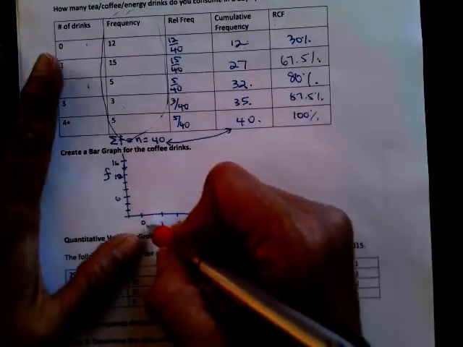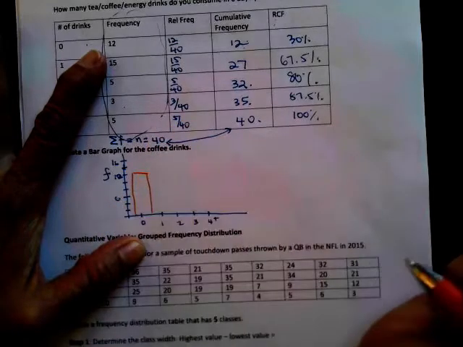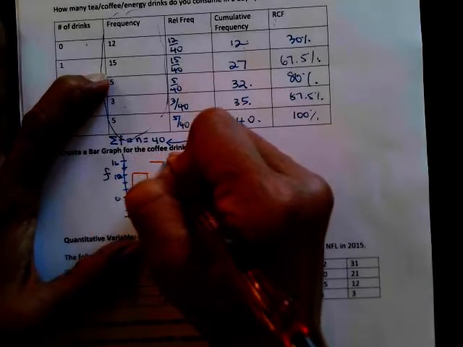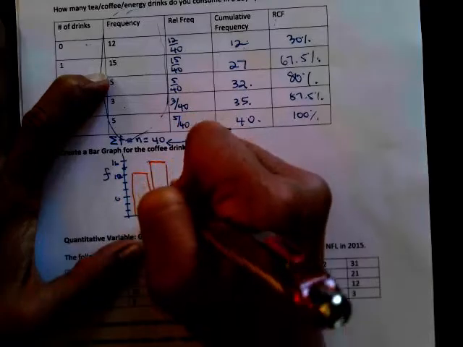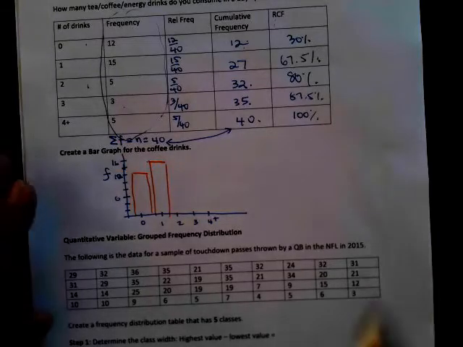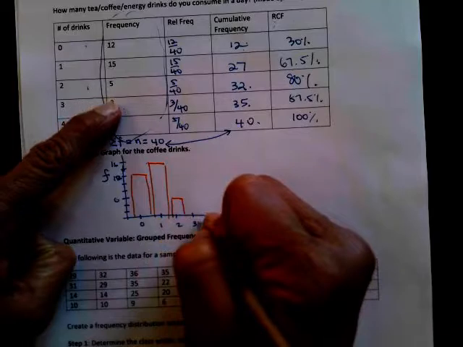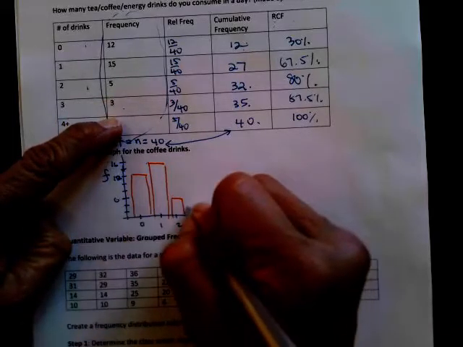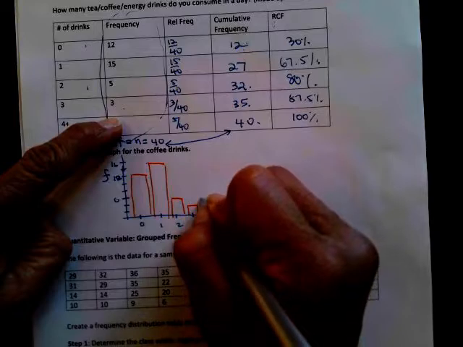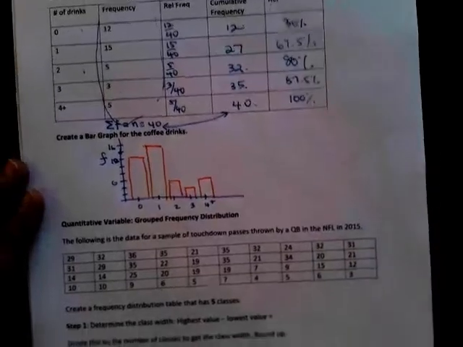Let's see. Okay, so 0. Frequency for 0 was 12. So I'm going to make a bar that goes around my 0 up till 12. For 1, I'm going to go up to 15, 12, 14, so it's halfway in between here. For 2, we want to go up to 5, so that's not that far. For 3, we're just at 3, 2, 4, so halfway in between. And for 4, we're back up to 5. Okay. They can be touching, they don't have to be. Either way, it doesn't really matter.